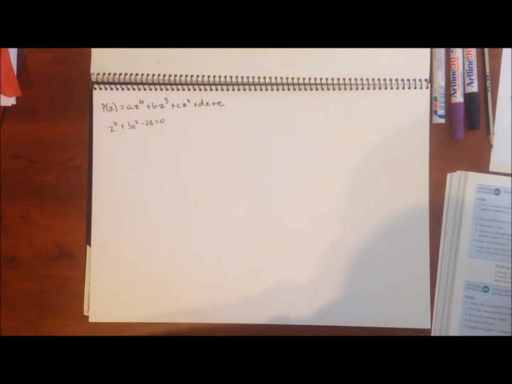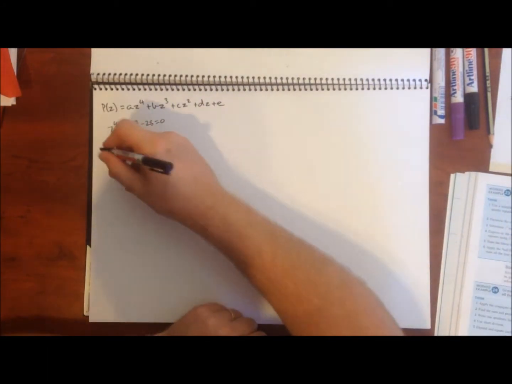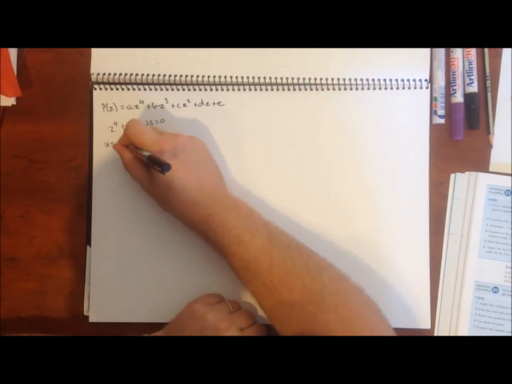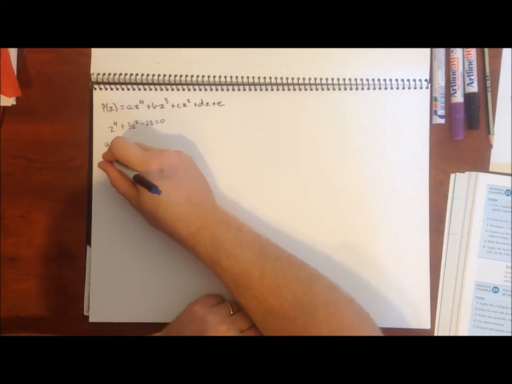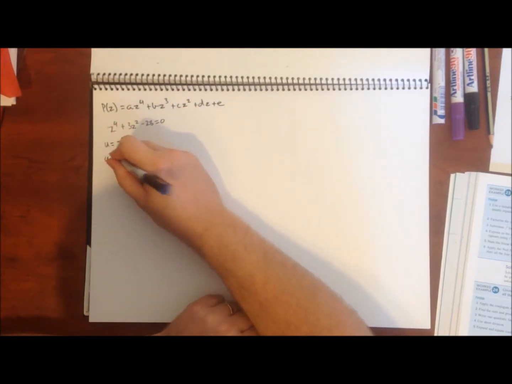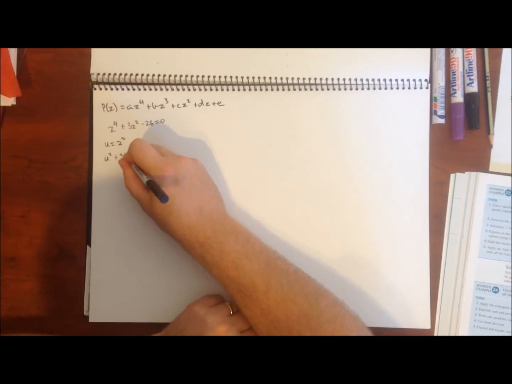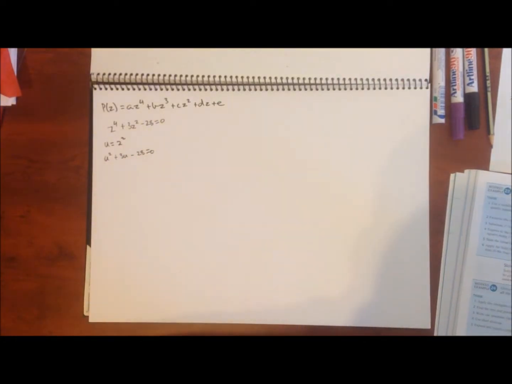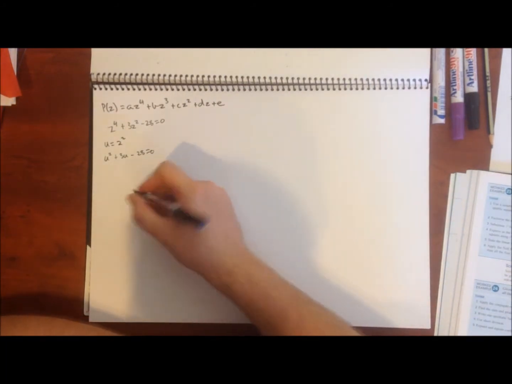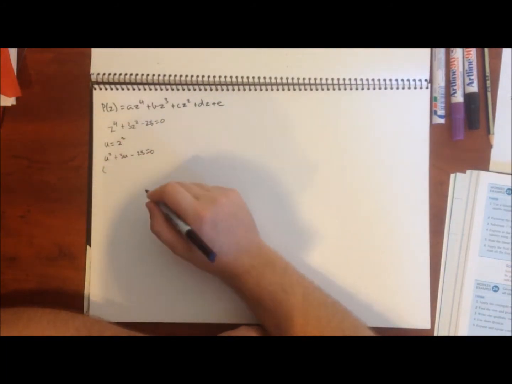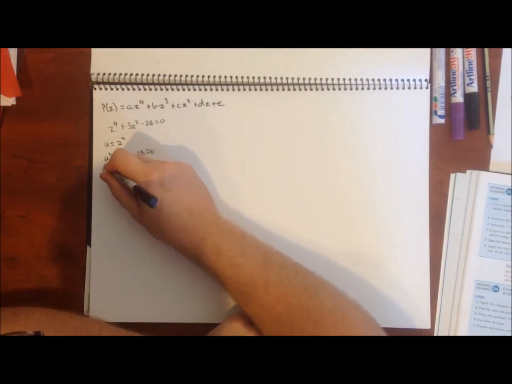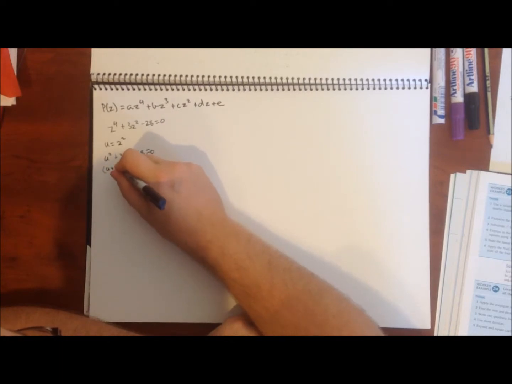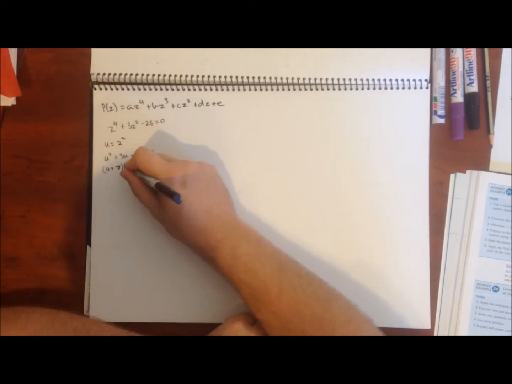Okay, so what we do for this one is we're going to use the substitution that u equals z squared. So this becomes u squared plus 3u take 28 equaling 0. It's always a nice one to do there. Then we can factorise that, and we're going to get u plus 7, u take 4.